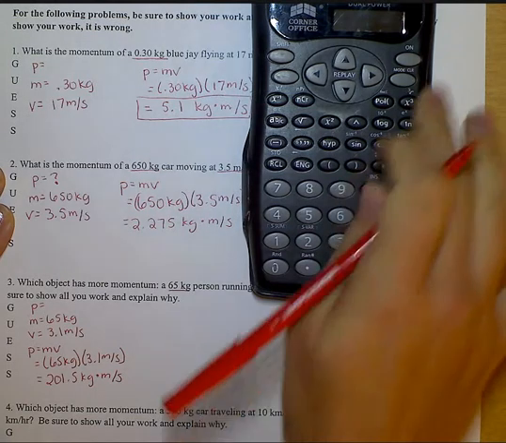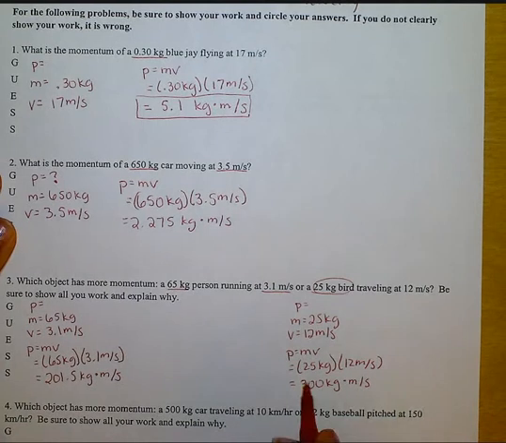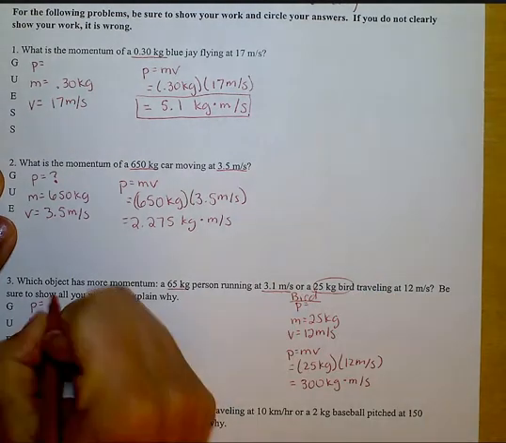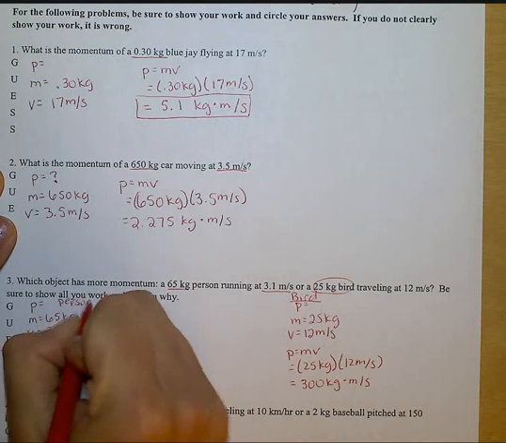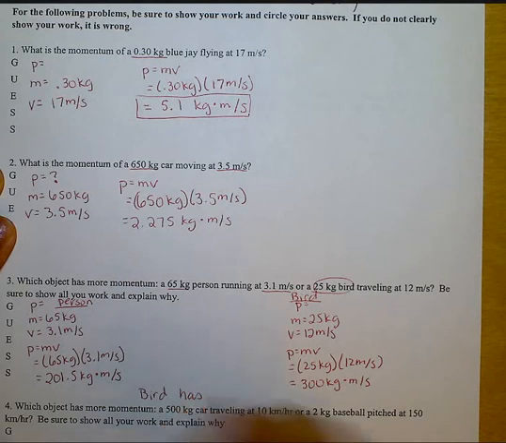Okay, I'm not done. I need to show all my work and explain which object has more momentum. I'm going to go ahead and say that the bird, I should write that down over here. The bird has more momentum because it's a greater number.